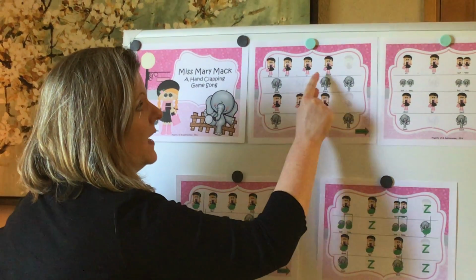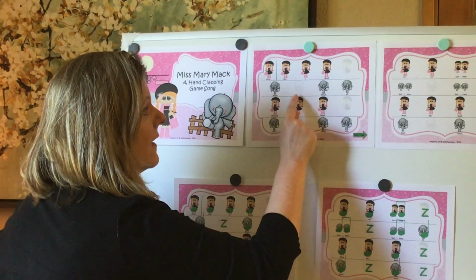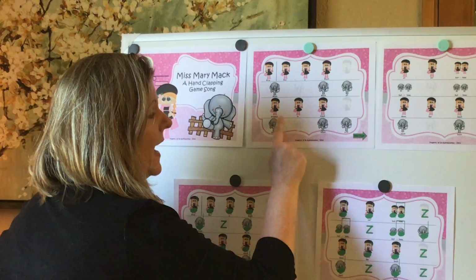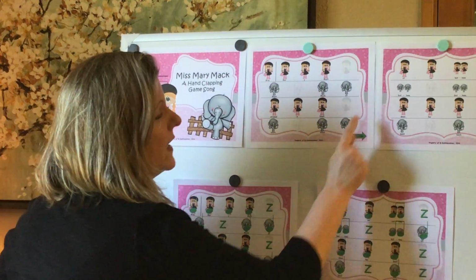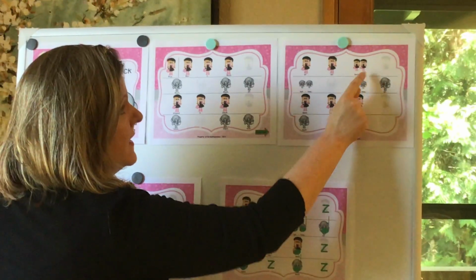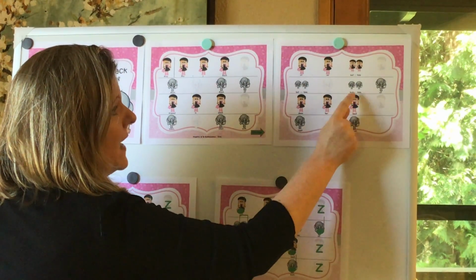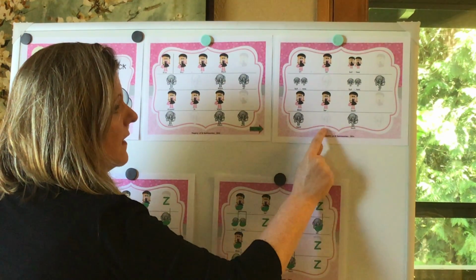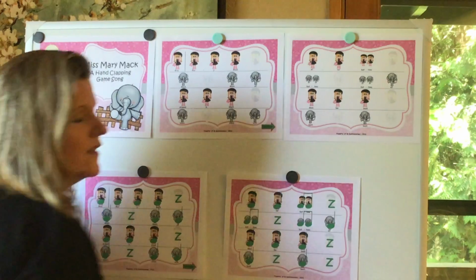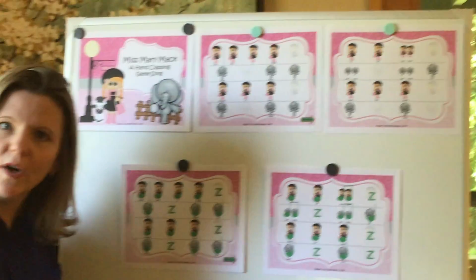Miss Mary Mac, Mac, Mac, all dressed in black, black, black, with silver buttons, buttons, buttons, all down her back, back, back. Did you see where those rests were?